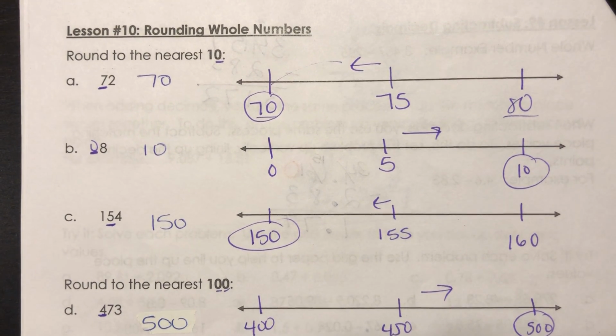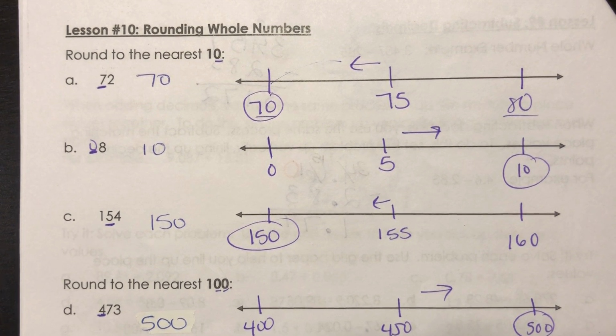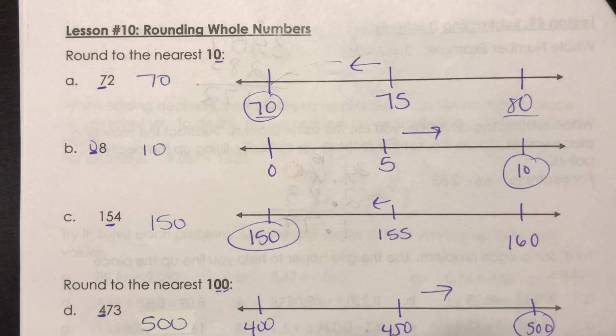Hello, fifth graders. Today I need you to get your Unit 2 packet. I know we finished all the notes, but we're going to use the notes that we took over the last 2 lessons to help us with what I call a shortcut method based on the number lines that we've seen. So you need your Unit 2 math packet.